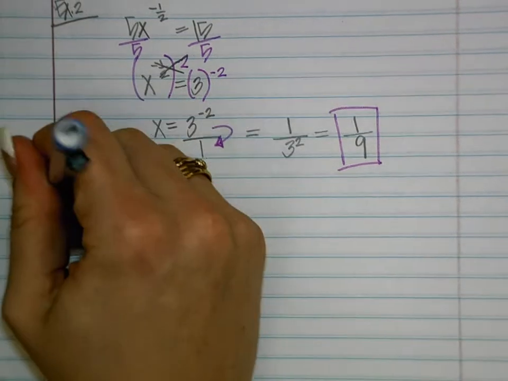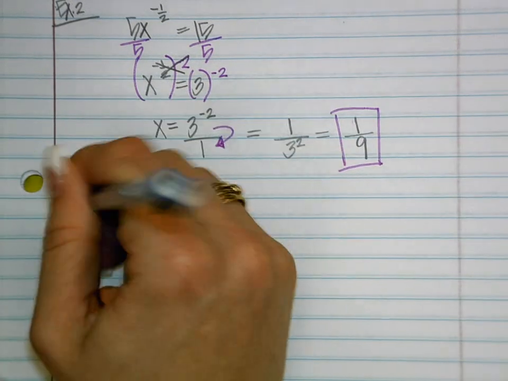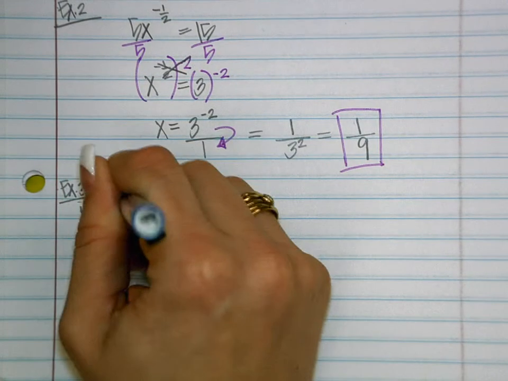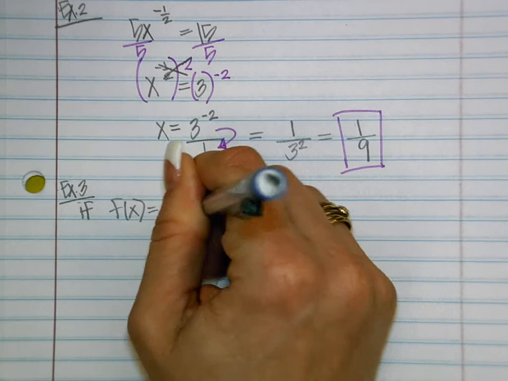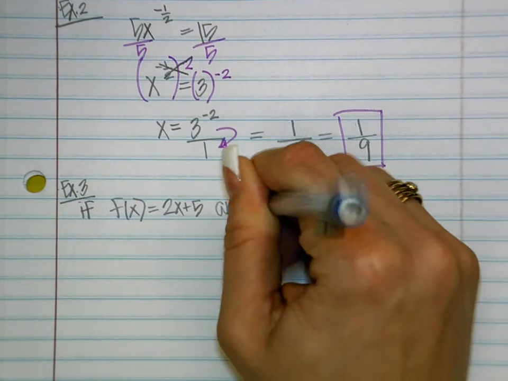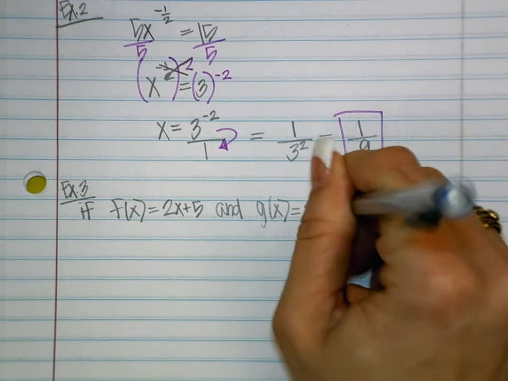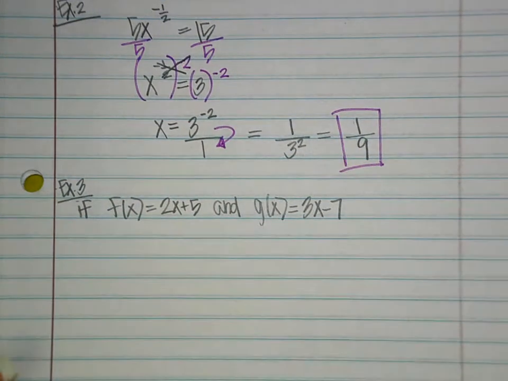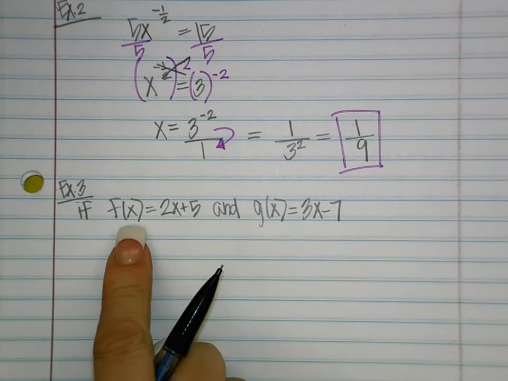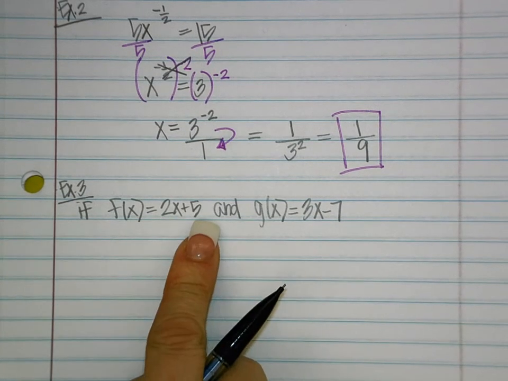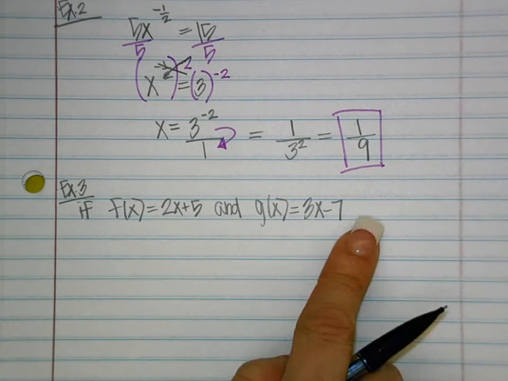Okay, next thing we're going to do is functions. For example 3, if f of x is equal to 2x plus 5, and g of x is equal to 3x minus 7. So I'm giving you 2 functions. These are basically just lines. If you plug in x, this is what you get. There can be numbers here, obviously. If you plug in x into the g function, this is what you'd get.